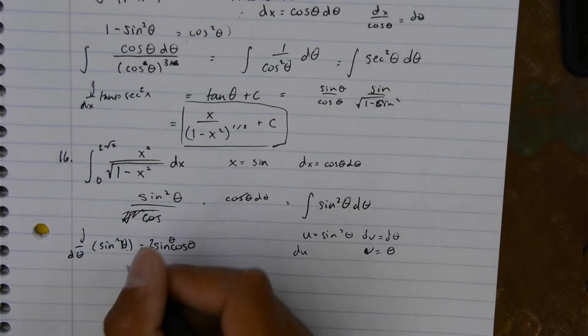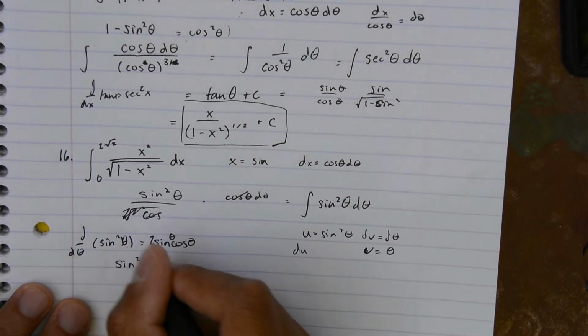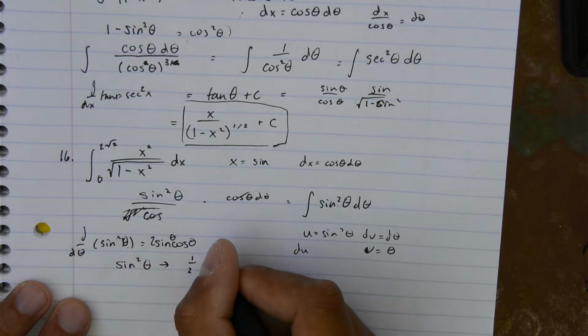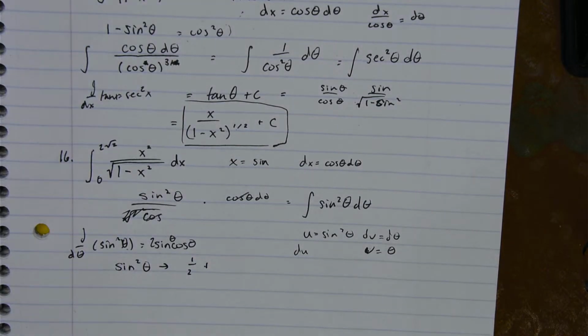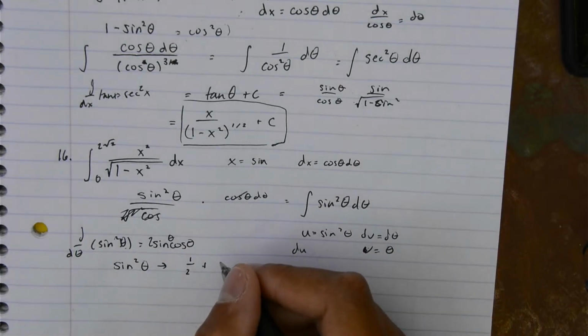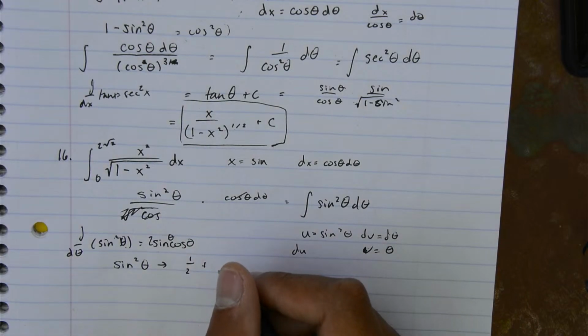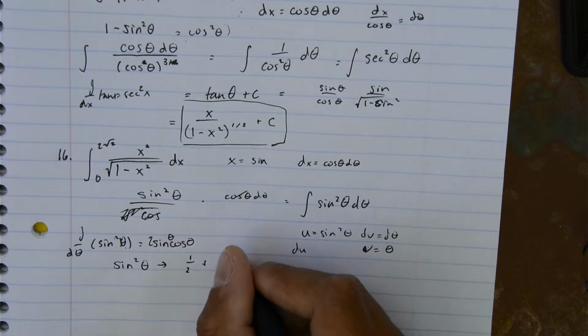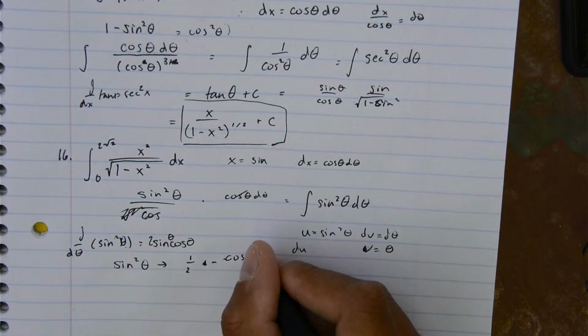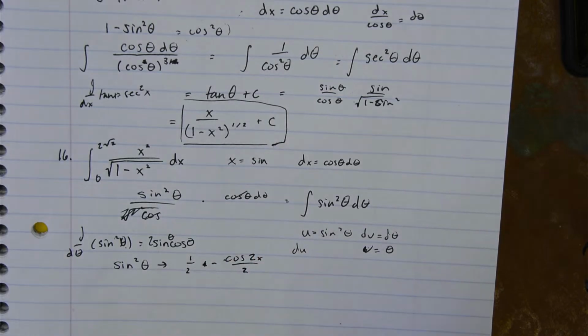You can rewrite sine squared theta as 1/2 minus 1/2 cos 2 theta.